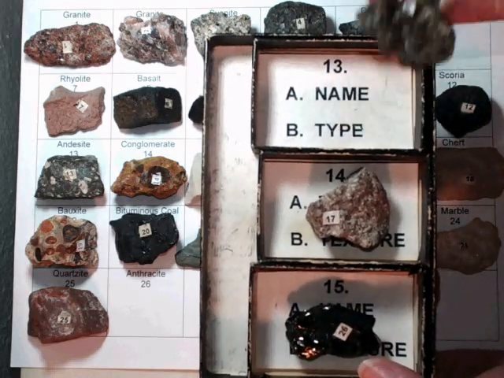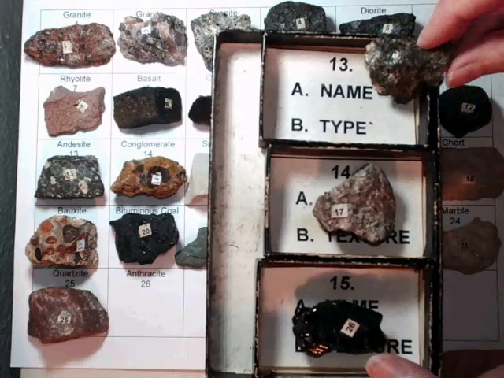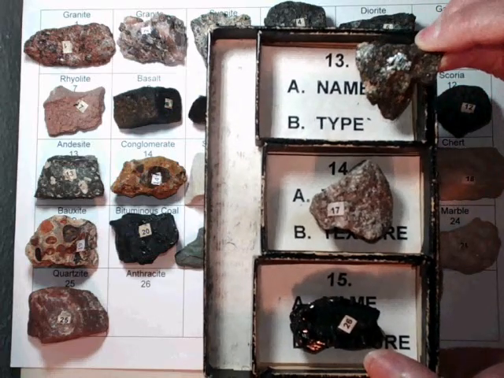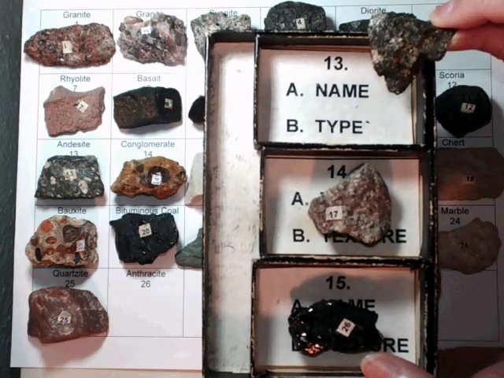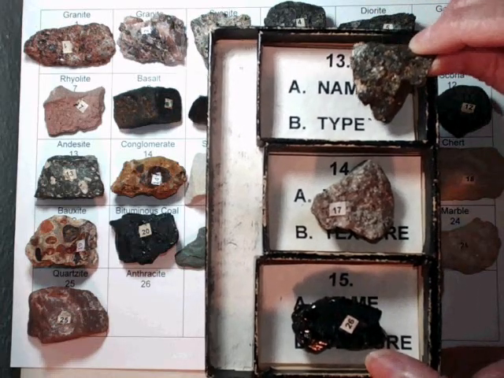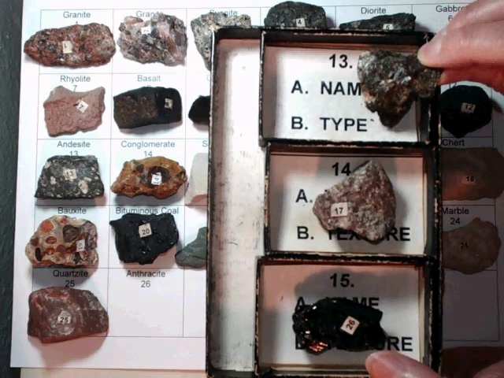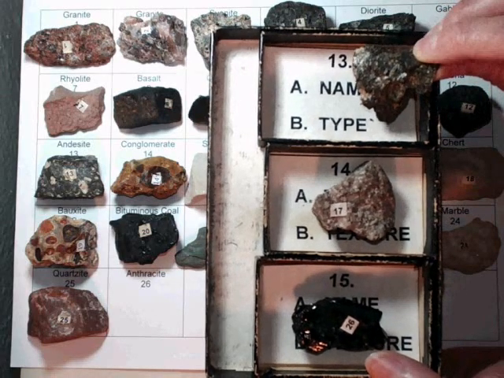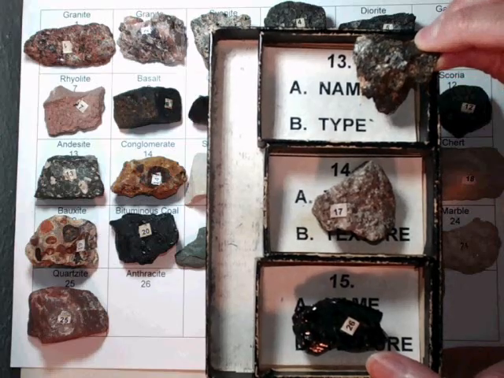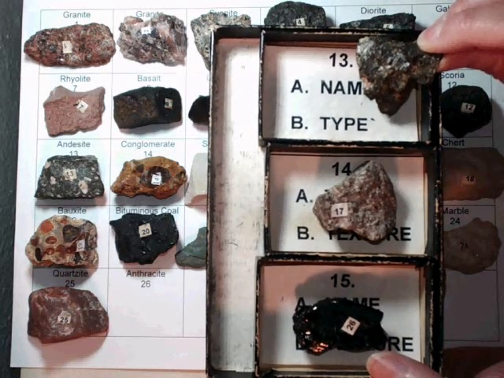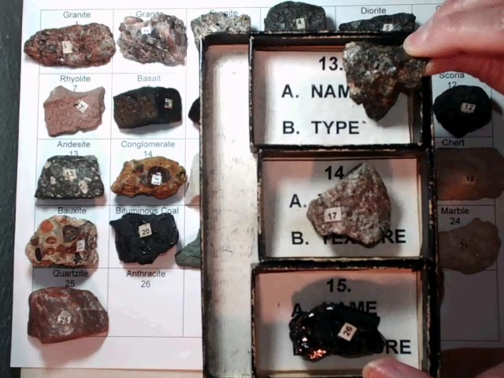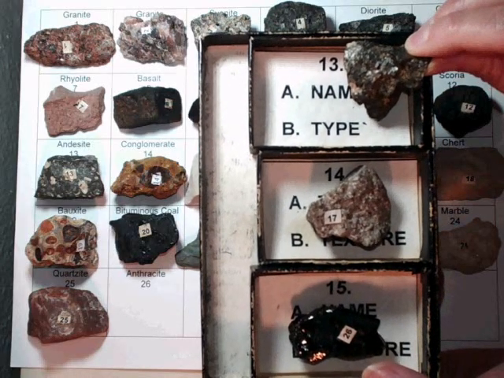Okay, so for our question 13, let's say I have this rock in here, and question A on 13 is asking for the name. So do you recall what the name of this is? This is gabbro. And then the B question for number 13 is the type. So do you remember gabbro's type? What type of rock is it?